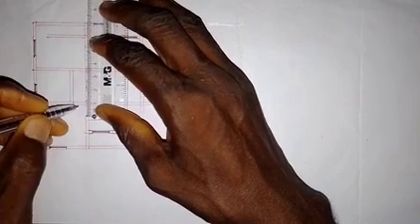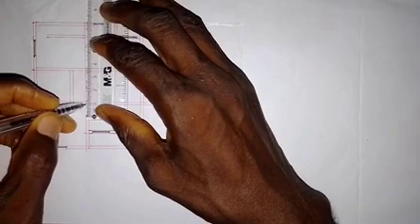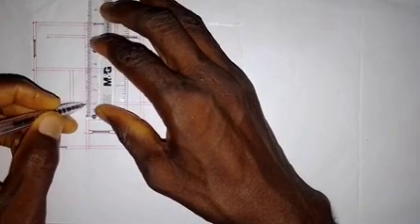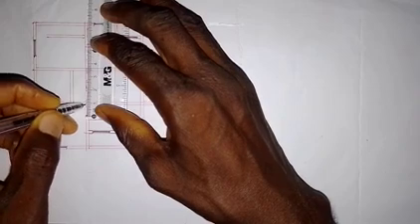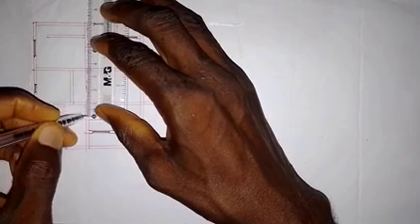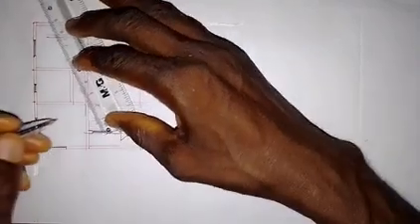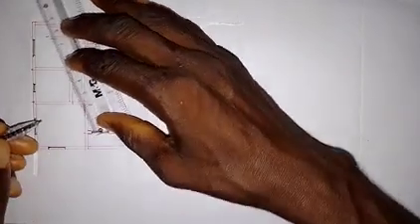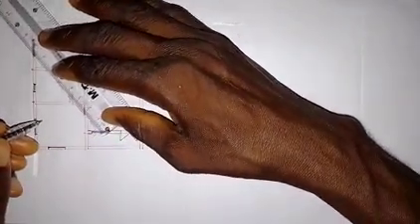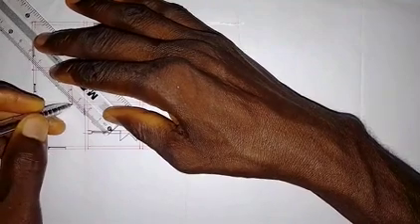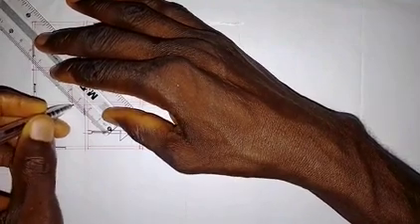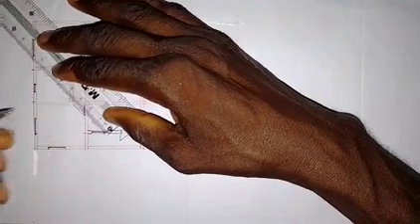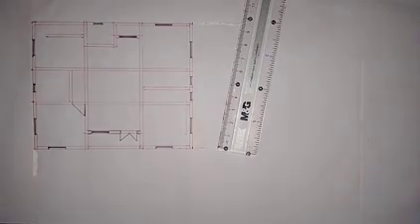So we are fixing it together with this wall. Then we join this together. That's it. Okay, so we have fixed that window.